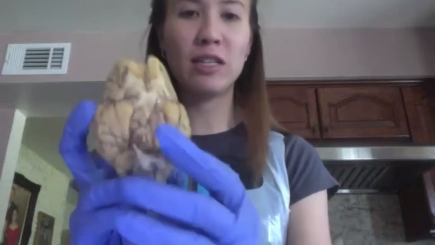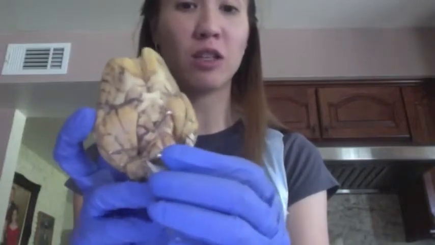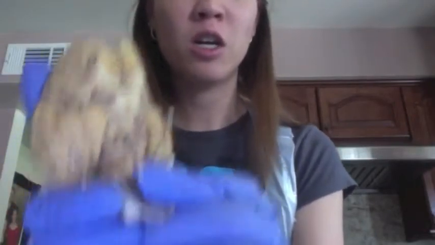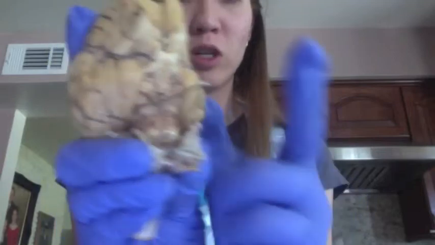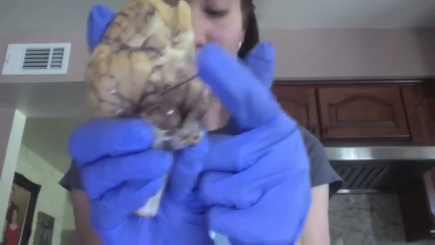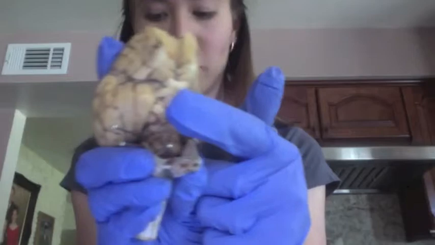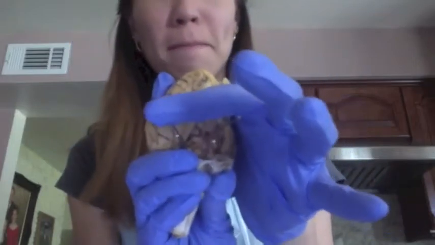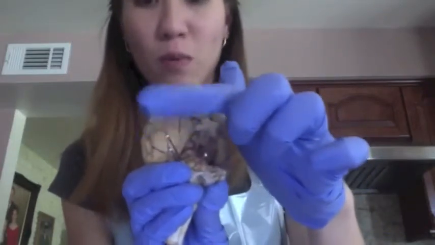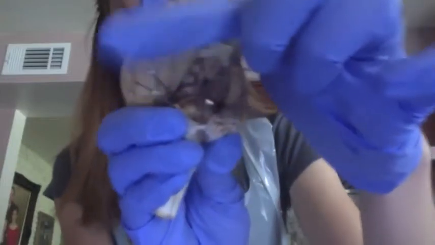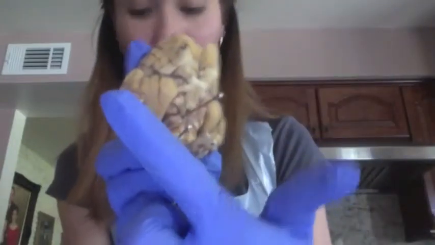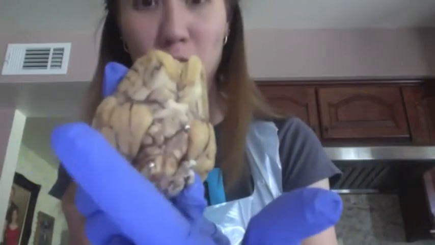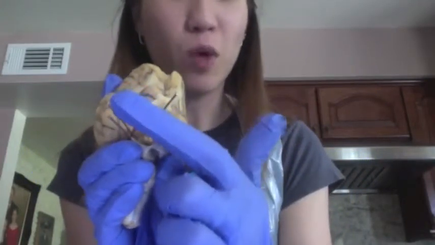Next, we're going to be talking about our cranial nerves, and as you can see here, I've stuck some pins in to actually help show where these nerves are located, just to make this a little easier. So we're going to start with our first one right here. This one is the oculomotor nerve. Moving to my left, this top one here is the trochlear nerve. Right below it, still on the left, is the trigeminal nerve, and this bottom one here is the abducens nerve.